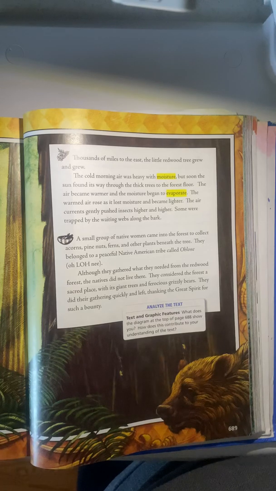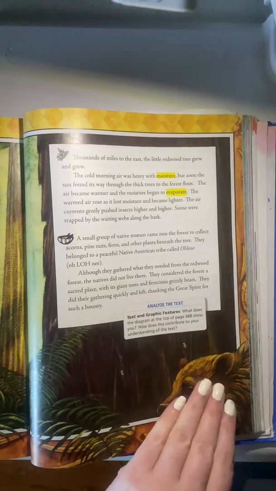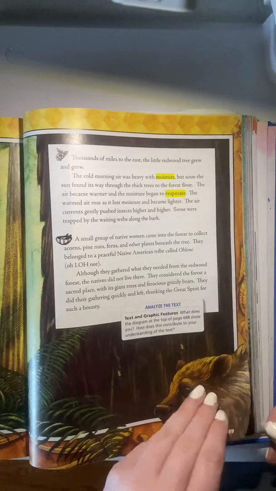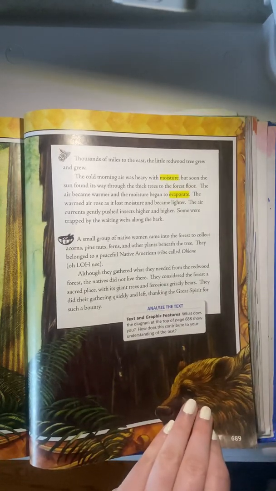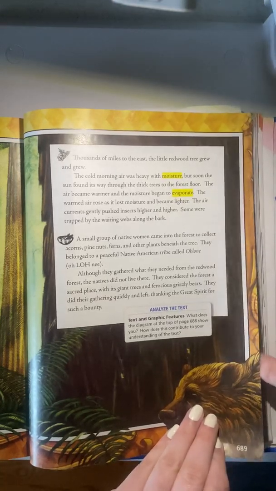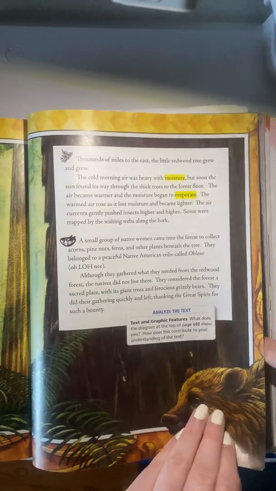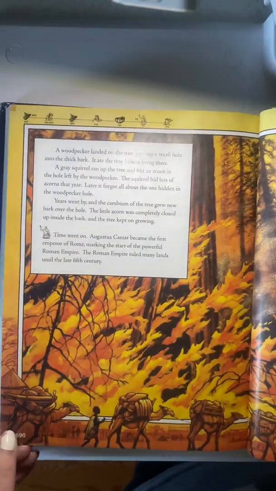Although they gathered where they needed from the redwood forest, the natives did not live there. They considered the forest a sacred place, with its giant trees and ferocious grizzly bears. They did their gathering quickly and left, thanking the Great Spirit for such a bounty.